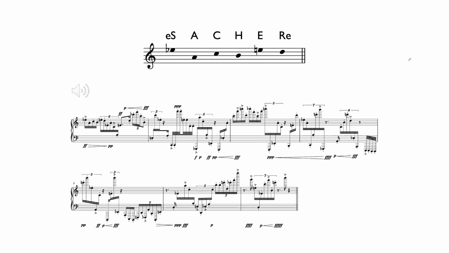I haven't done anything to the pitch material yet. I have 6 pitches, a pitch set, and I'm repeating it without changing the order. And even with such a simple procedure, I can create a listenable and interesting piece of music.